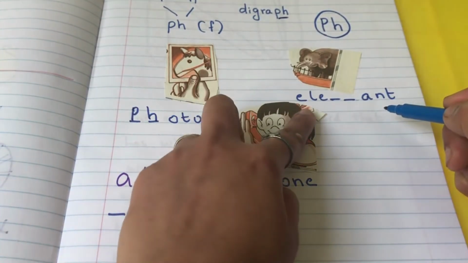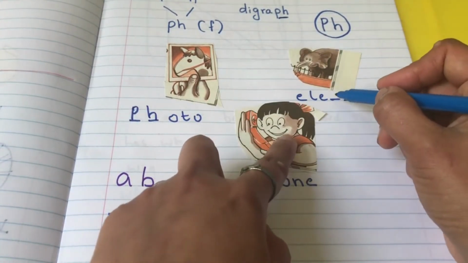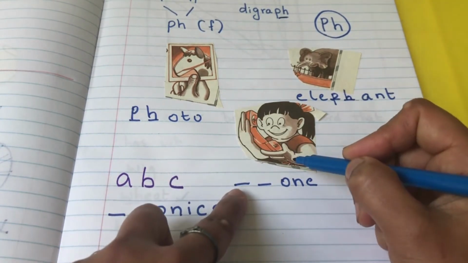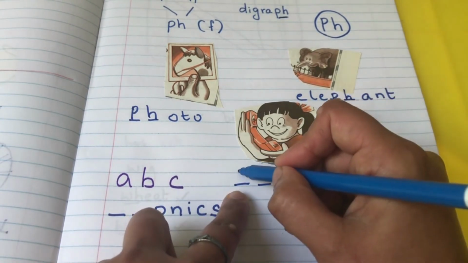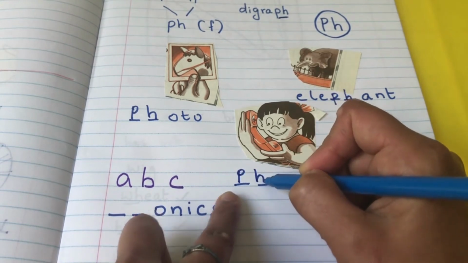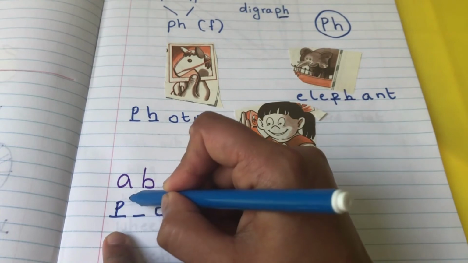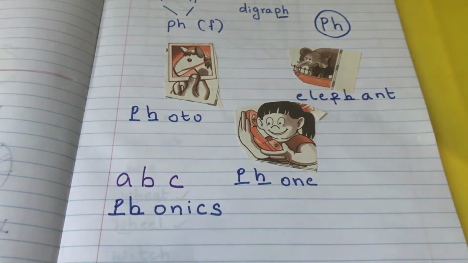The second word is elephant. The F sound comes in the middle. So he has to write F here. Here it is phone. So the F sound is in the beginning. This is phonics. So the sound is in the beginning.